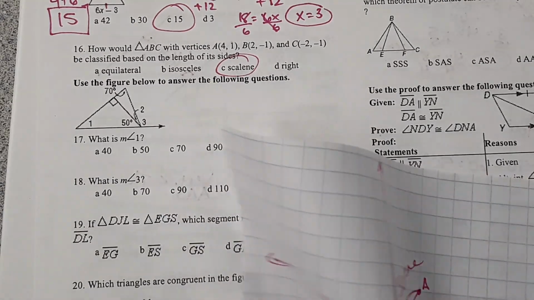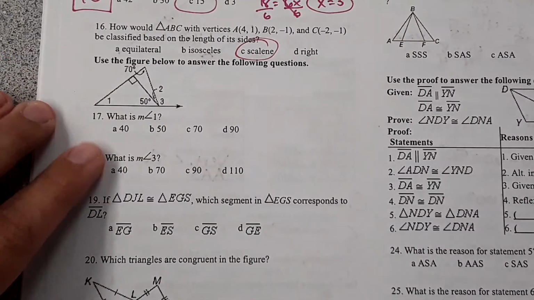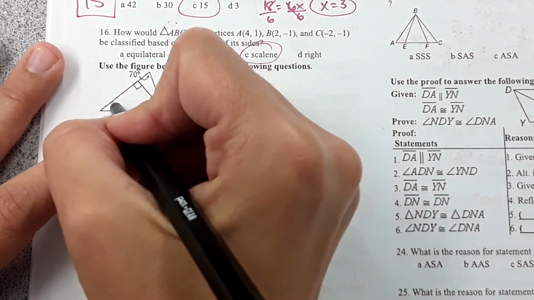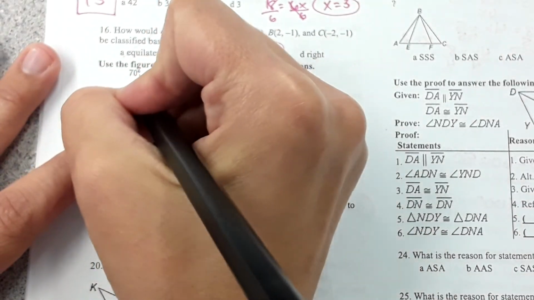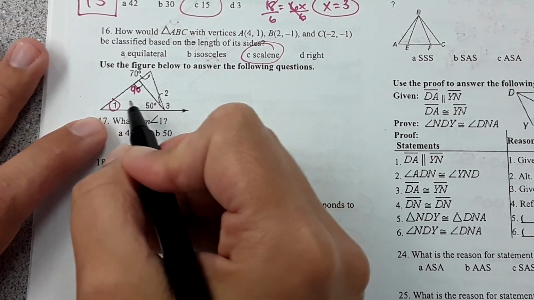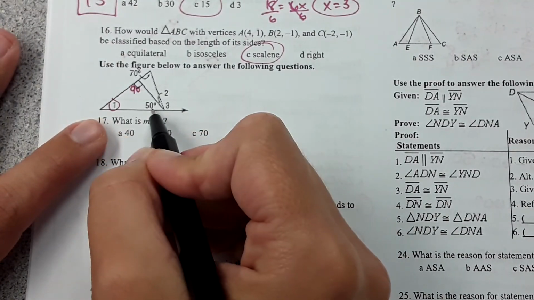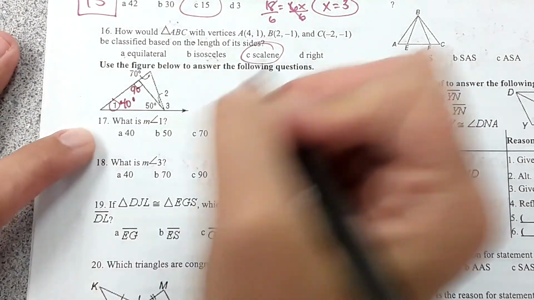Number 17 says, what is the measure of angle 1? So we're trying to find this angle here. This is 90 degrees because of that little square. This is 50. So 180 minus 90 is 90. 90 minus 50 would be 40 degrees.